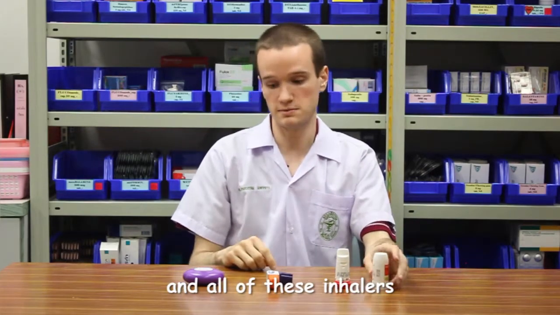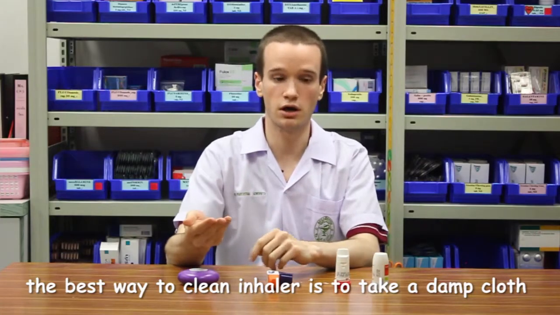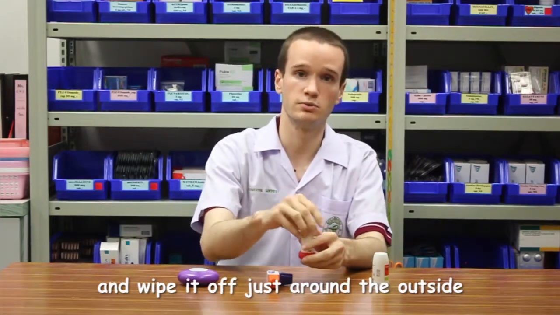And then for all of these inhalers, the best way to clean the inhaler is to take a damp cloth and to wipe it off just around the outside.